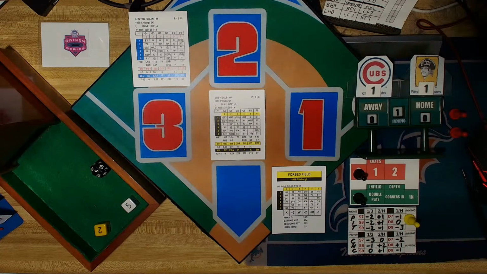So, if everybody is all set and ready to go, the NLDS is ready for Game 3, and we are set and ready to play. Let's get right to it.